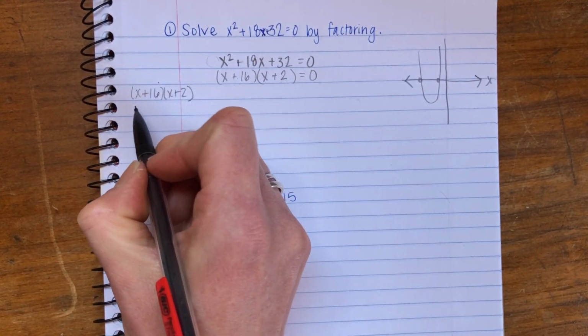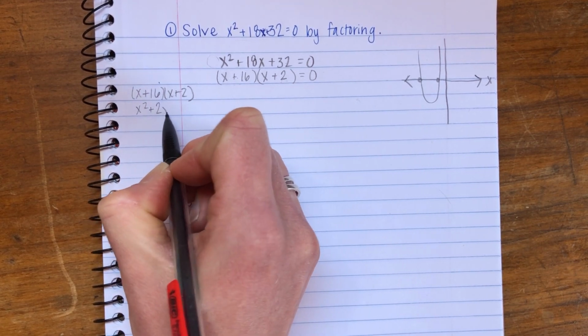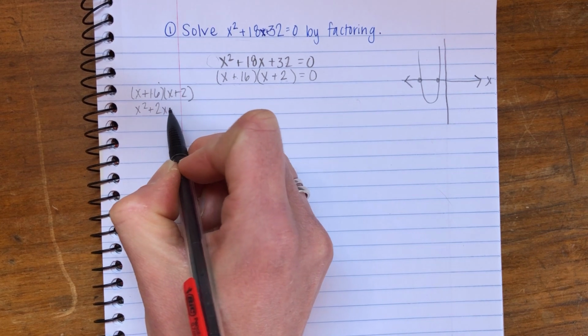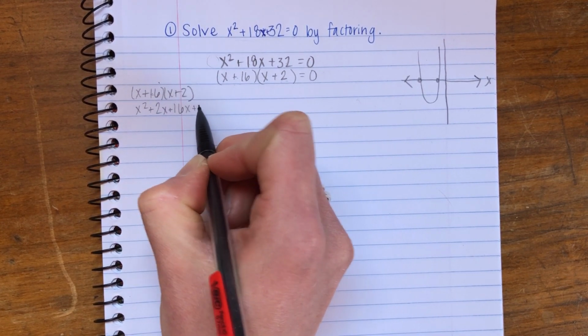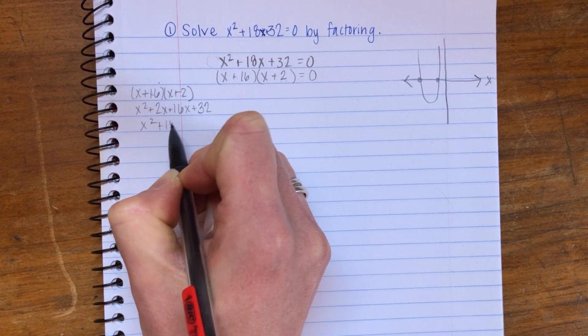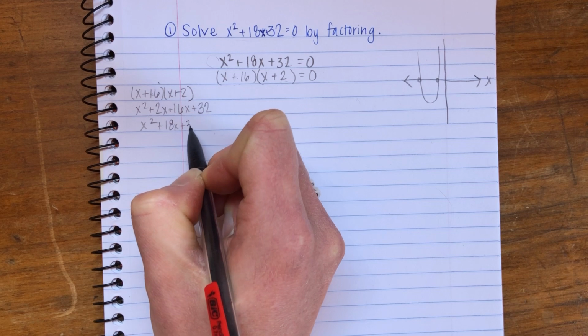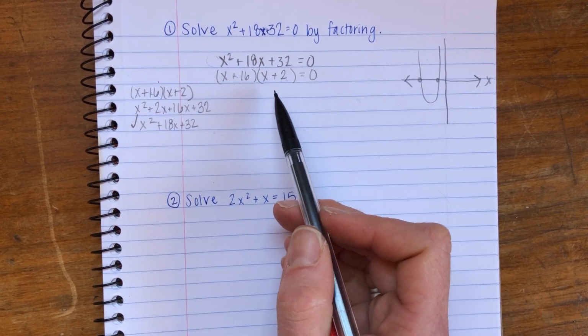x times x is x squared. x times 2 is plus 2x. 16 times x is plus 16x. And 16 times 2 is plus 32. And this simplified is x squared plus 18x plus 32. So that does work. I have factored as much as I can.